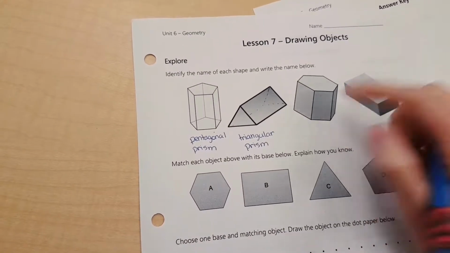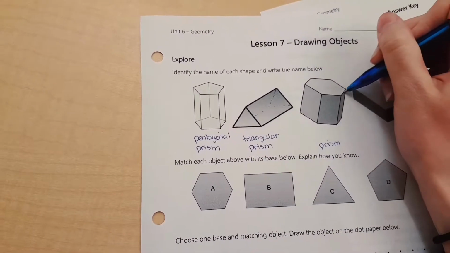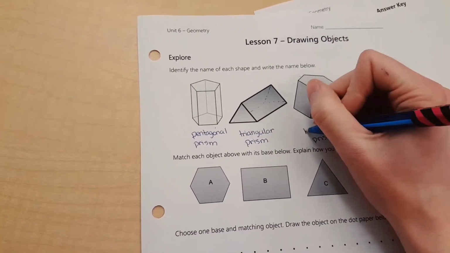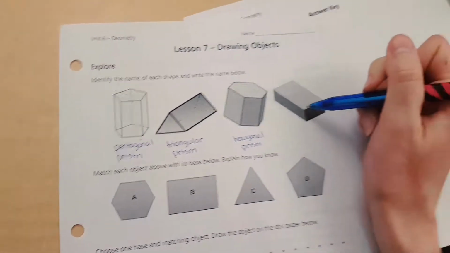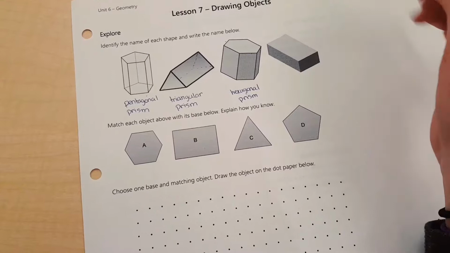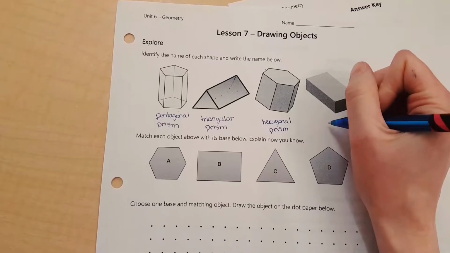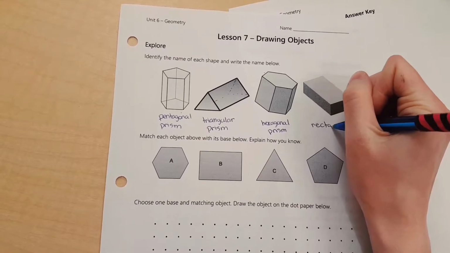Then we've got this one. Same thing. This is another prism. And it's got 1, 2, 3, 4, 5, 6 sides, so hexagonal. Then the last one, you look at the ends, so usually the smallest one on here, but it doesn't really matter. Either way, it's a rectangular prism.